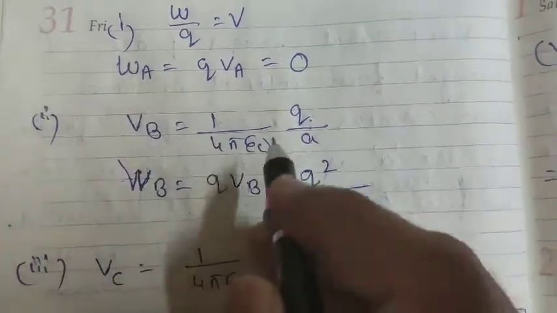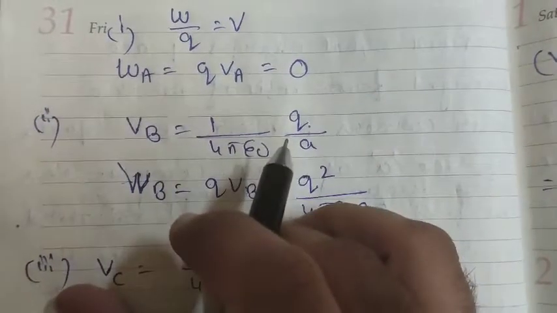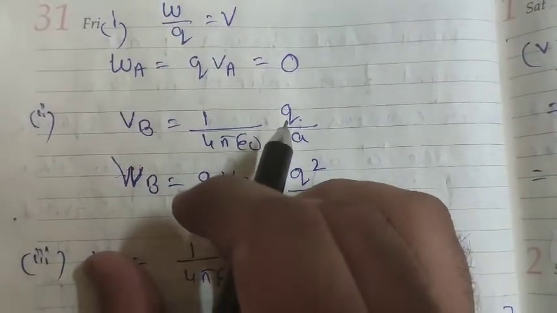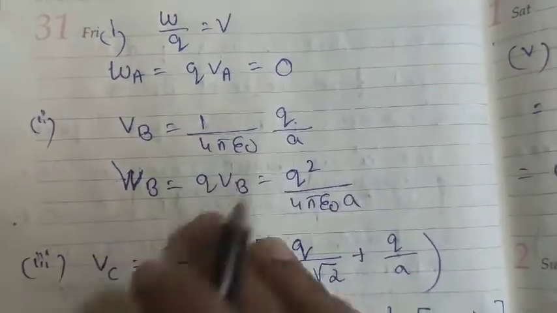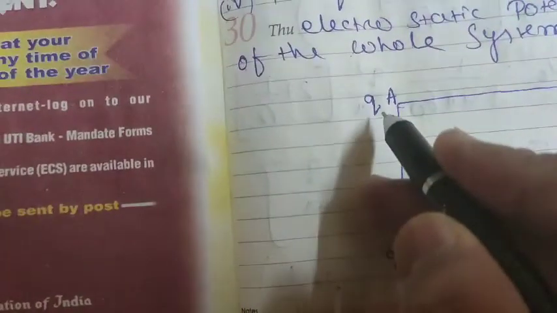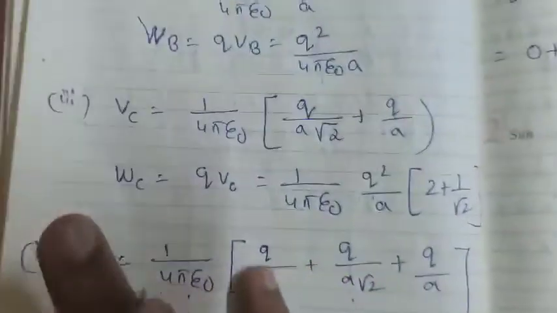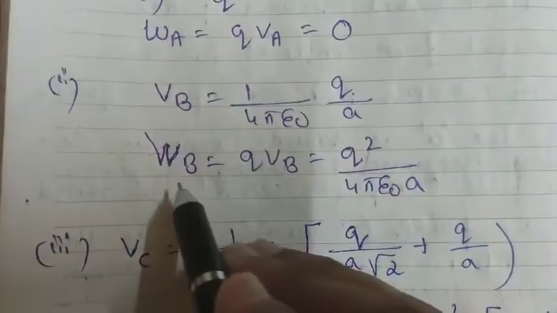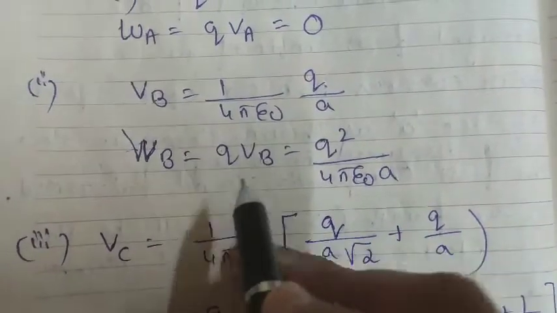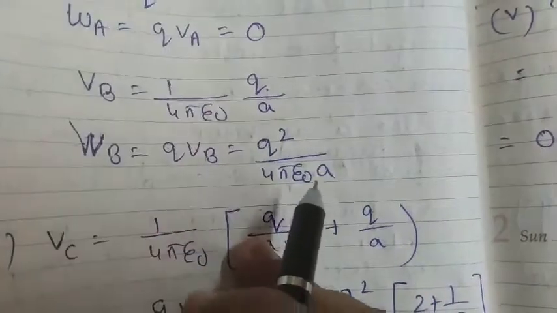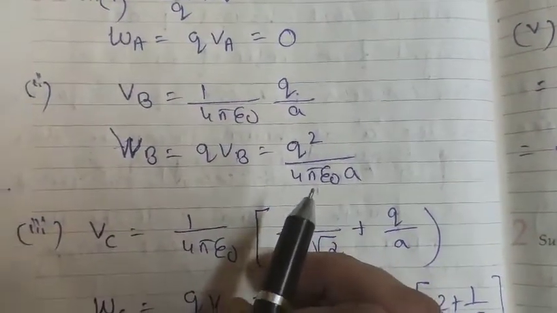You know the formula of potential, don't forget, that is Q by 4 pi epsilon naught into A, because the charge is Q everywhere. So what is the work done? Q into VB, right? So this will be Q square by 4 pi epsilon naught into A.